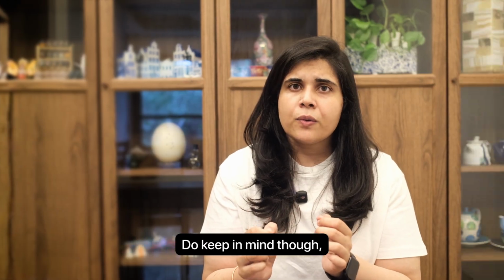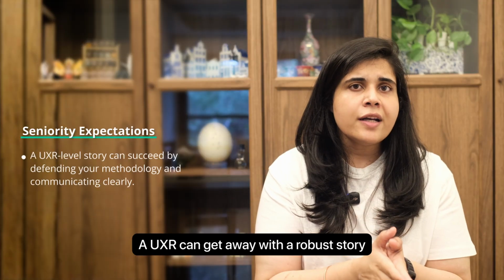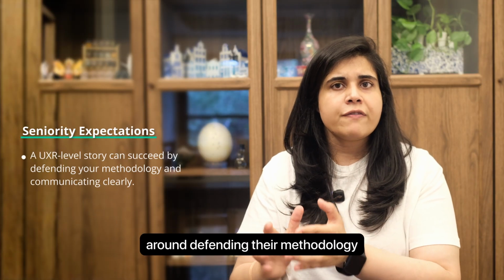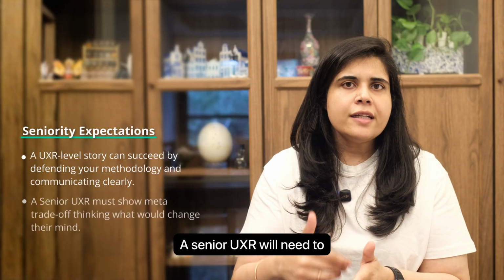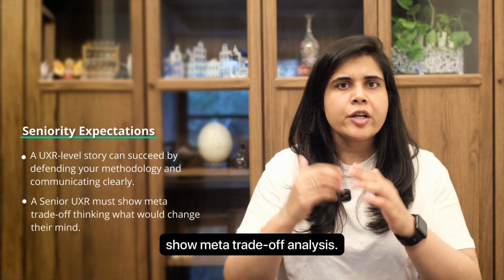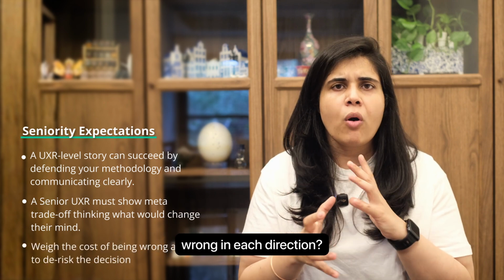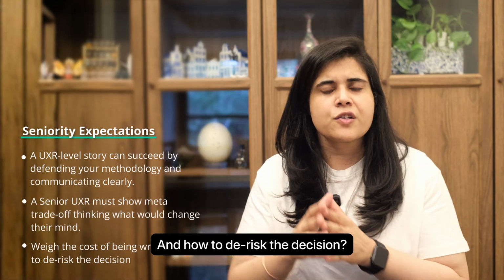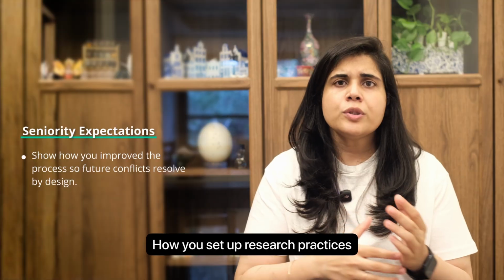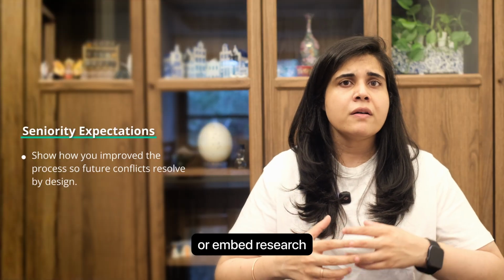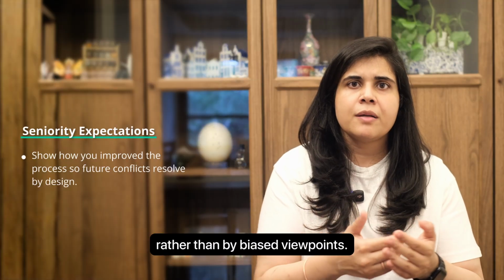Do keep in mind though, a great answer depends a lot on your target level. A UXR can get away with a robust story around defending their methodology and communicating clearly for the first question. A senior UXR will need to show meta trade-off analysis. What would change their mind? What's the cost of being wrong in each direction and how to de-risk the decision? And beyond that, you need to show how you made the whole process better, how you set up research practices or embed research earlier in the product cycle so that these conflicts get resolved by design rather than by biased viewpoints.